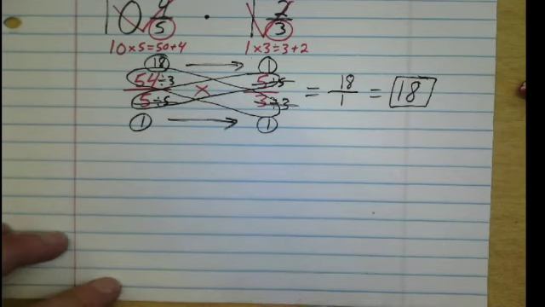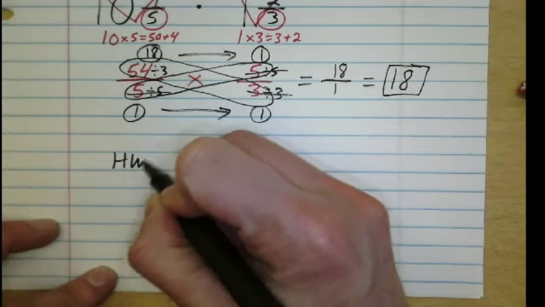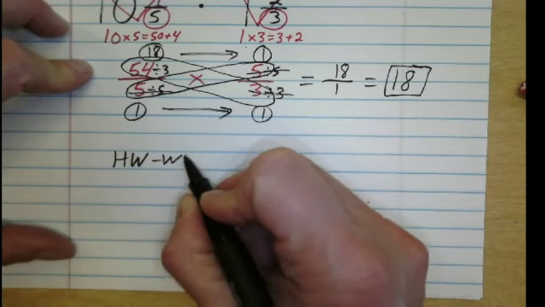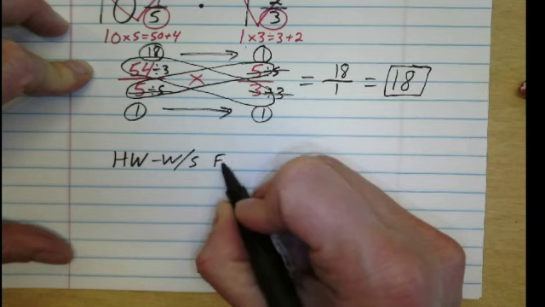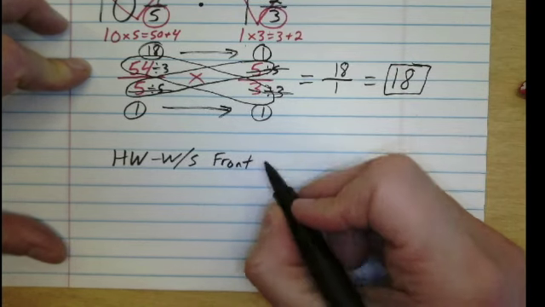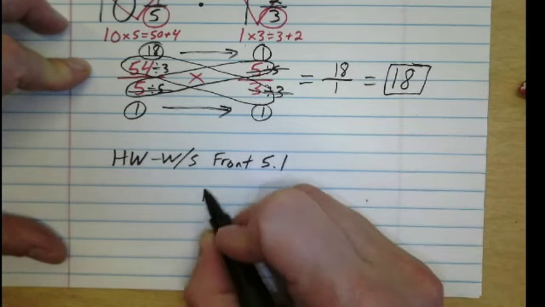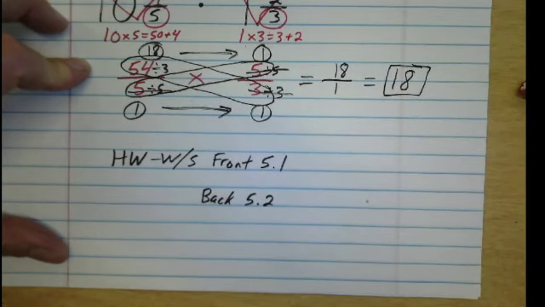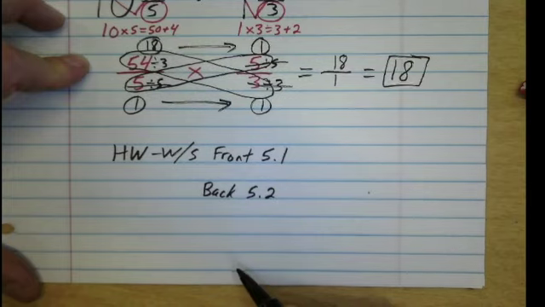So on this homework that you are going to be doing here, there is a front and a back worksheet. The front is actually like a 5.1 worksheet, and the back is like 5.2 is what the worksheet's called. So you're going to obviously be working on fractions and mixed numbers.